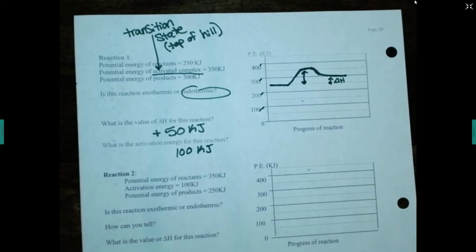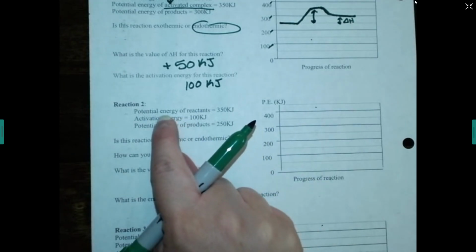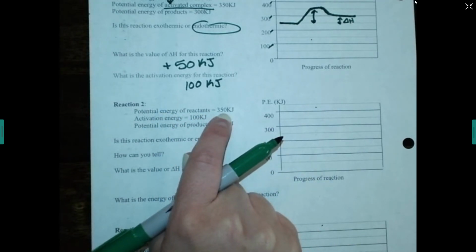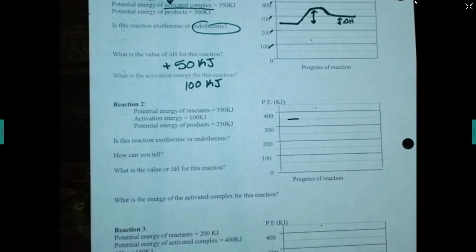Okay, let's do another one. These are types of questions you'll see on your test. Reaction 2. So it tells me my potential energy of my reactants is 350. So let's mark that. 350 is going to be right here in between 300 and the 400.